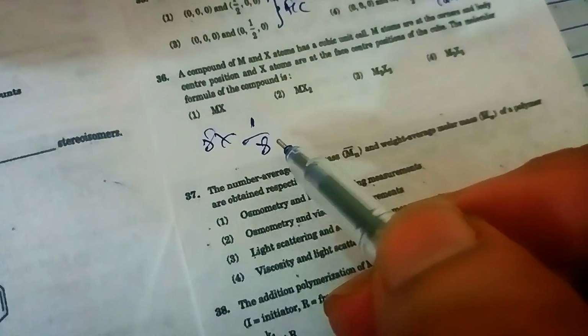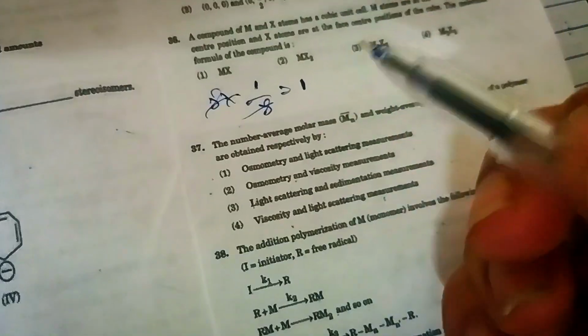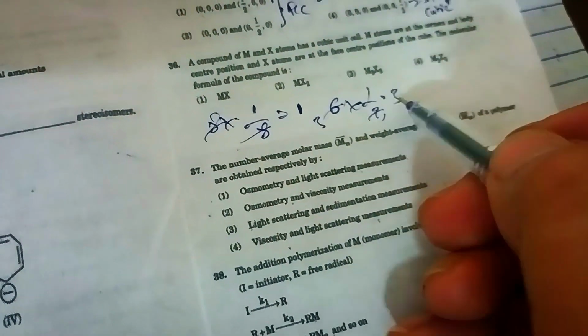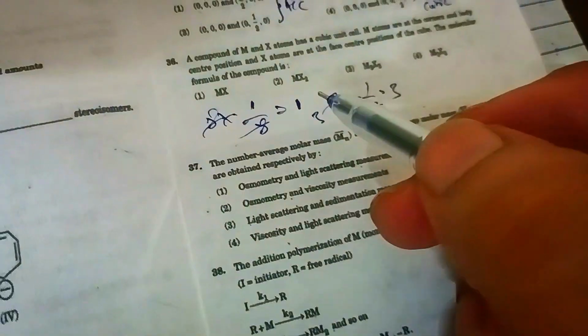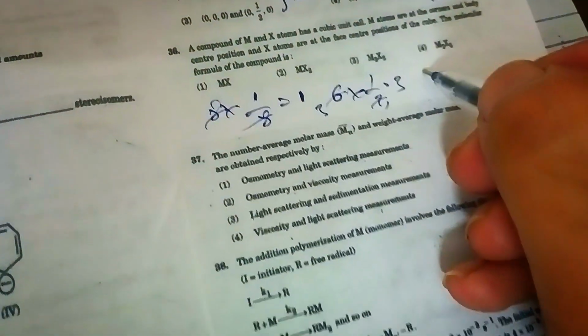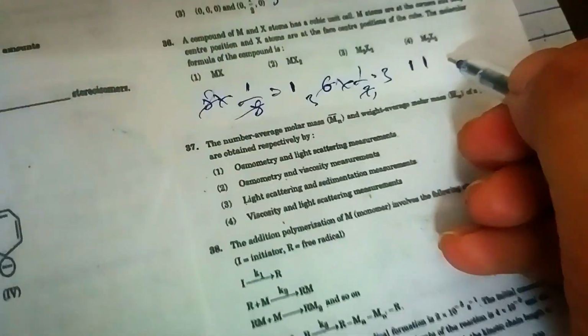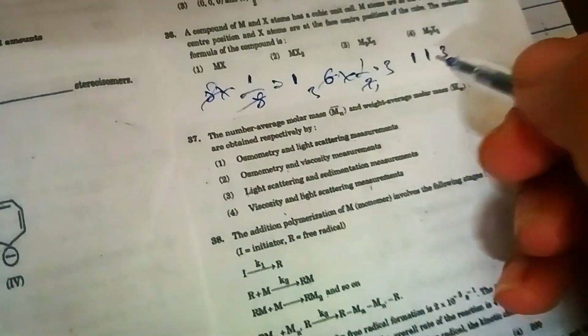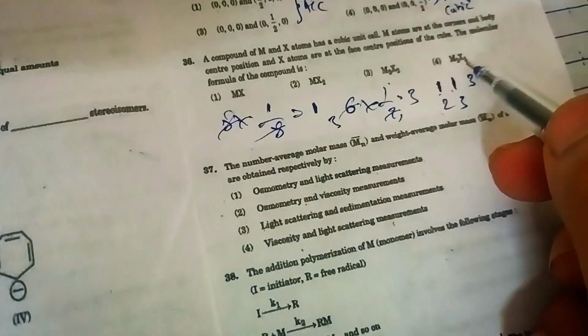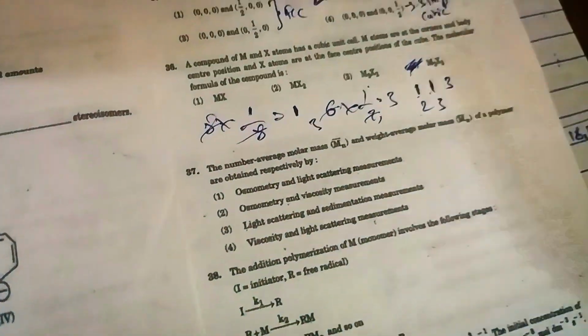If they are in the corners, it is 8 into 1 by 8, which cancels, so 1. Next, X is in the face center, so 6 into 1 by 2, which will be 3. Since M is also in the body center, that is 1. So 1 for the corner, 1 for the body center, and 3 for the face center. 1 plus 1 is 2, and 3.